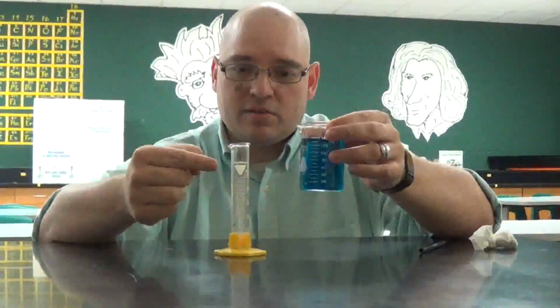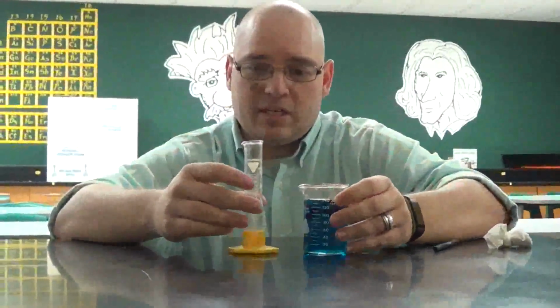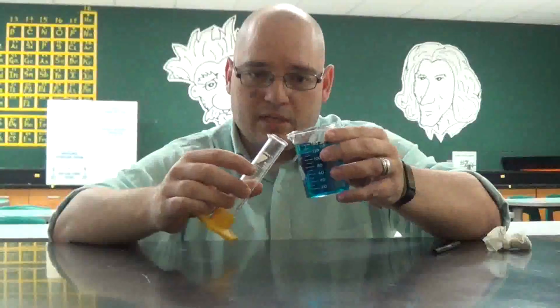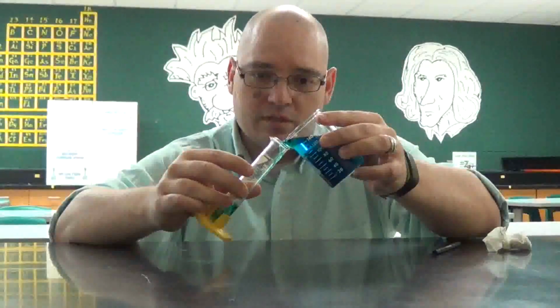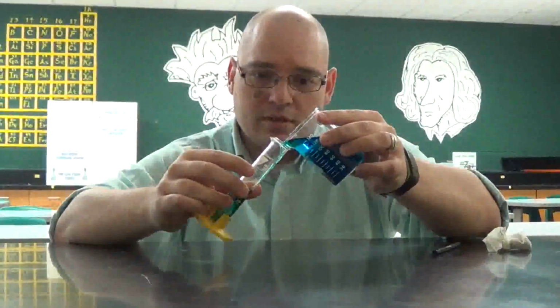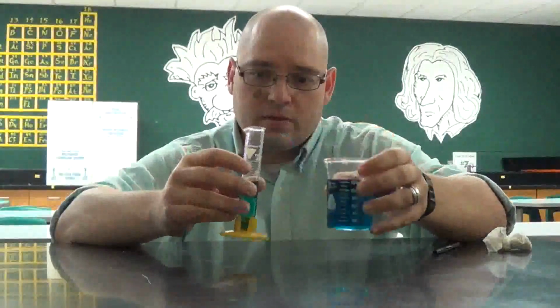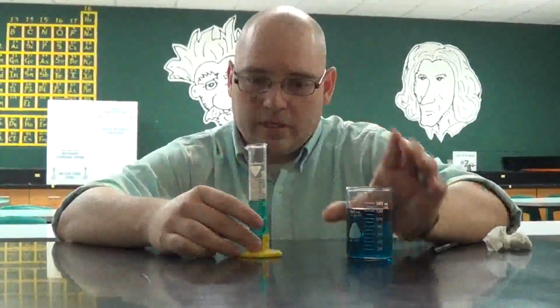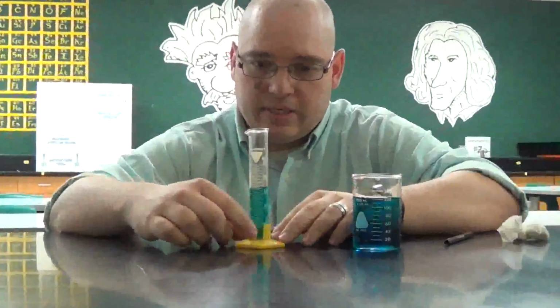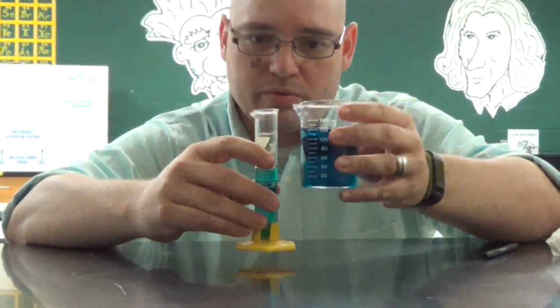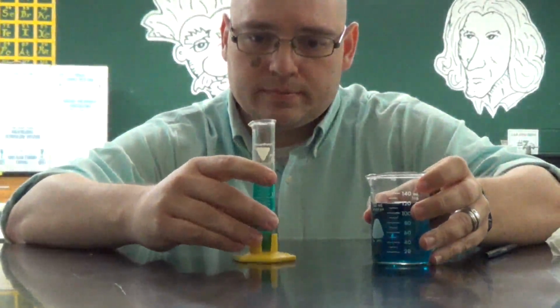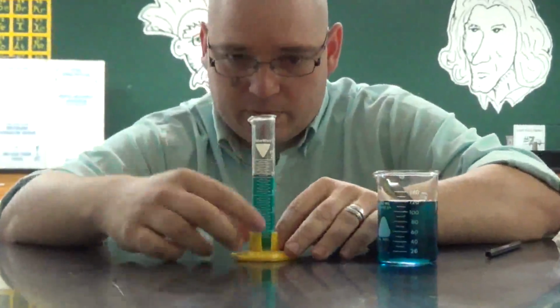That's what graduated cylinders are for. So I'm going to take, and I just want to measure some in here. So I'm going to pour some of my water into the graduated cylinder. And then let it set. I'm going to add just a little bit more just because I feel like having more fun. All right, so I want to try and get the bubbles out.